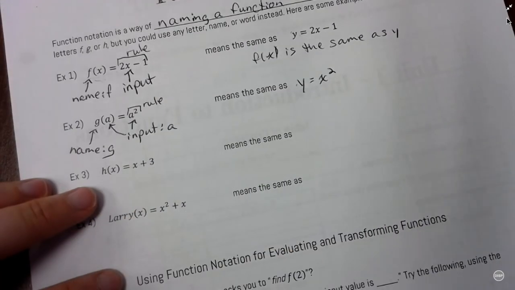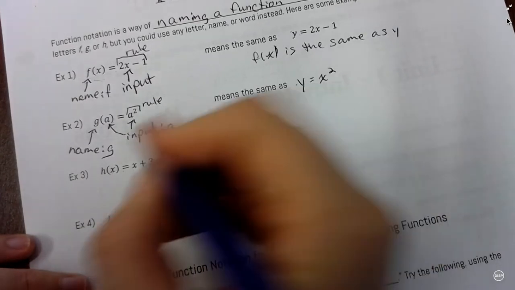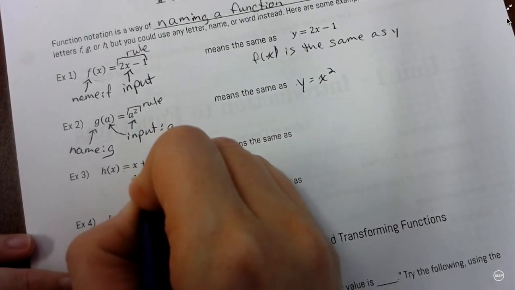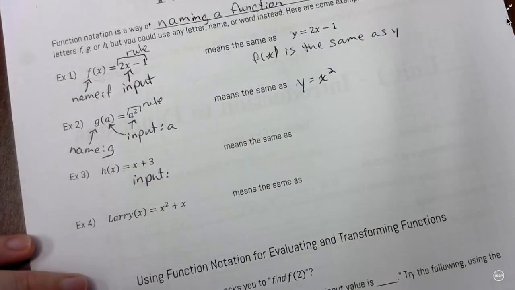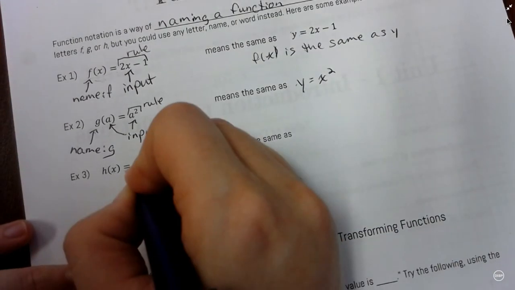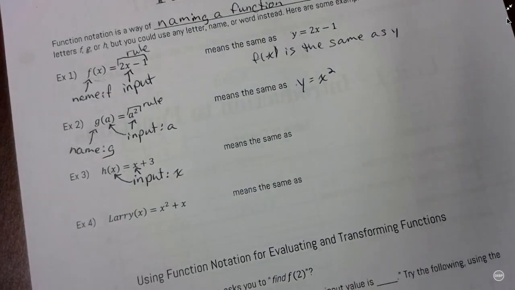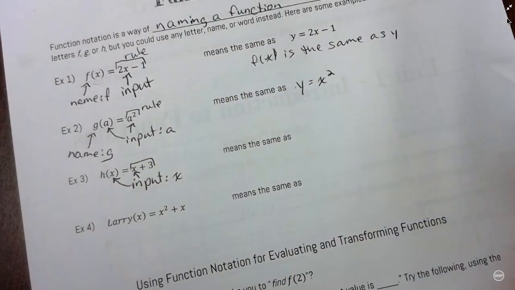Okay, example 3. h of x equals x plus 3. So my input is x. So if I want to input a value into this rule, I'm going to put it in for x. And the rule, so what's the rule that I'm doing to x?